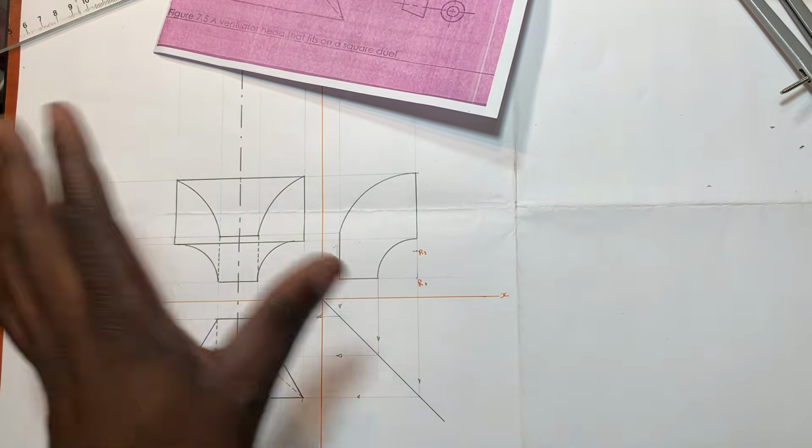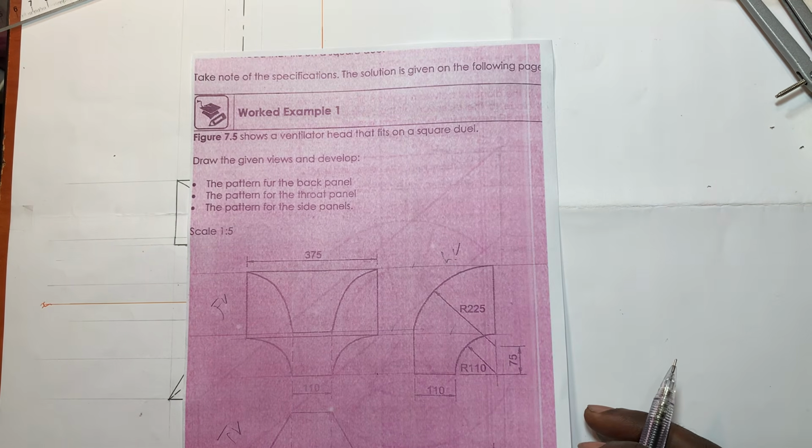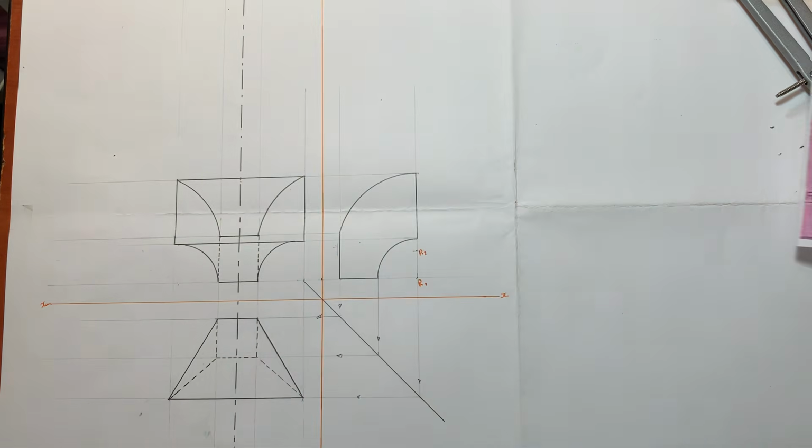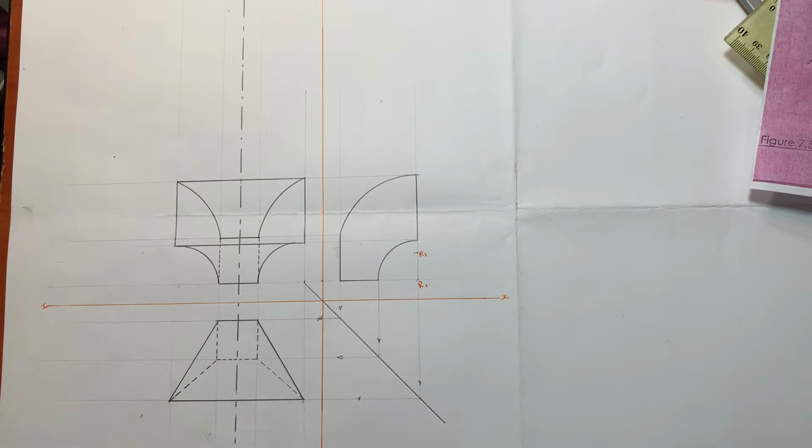Okay, I forgot my cleaning, because you must keep on cleaning your paper. Okay, so we are done with the given view. Basically, that's what we are done with the given view. So now I'll come and start my development. Then let me start my development. How?